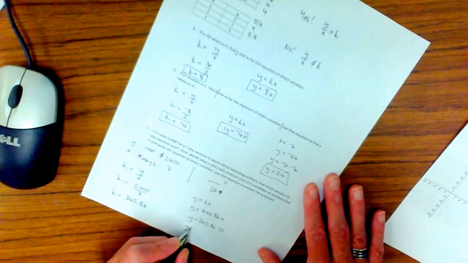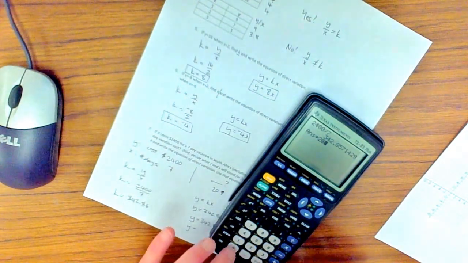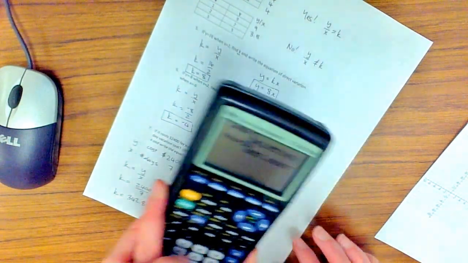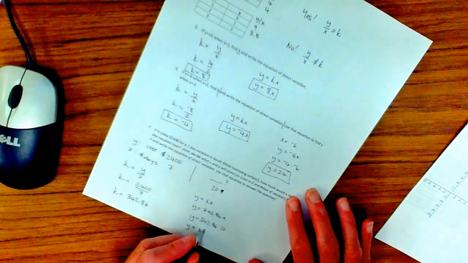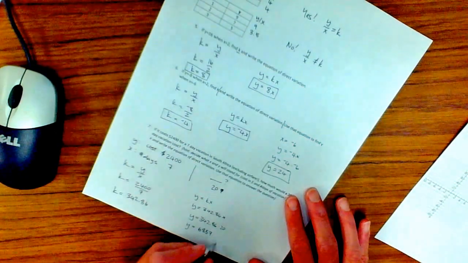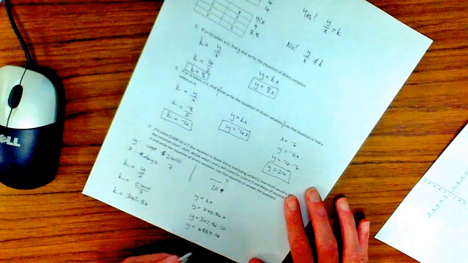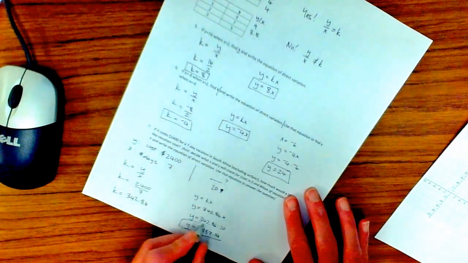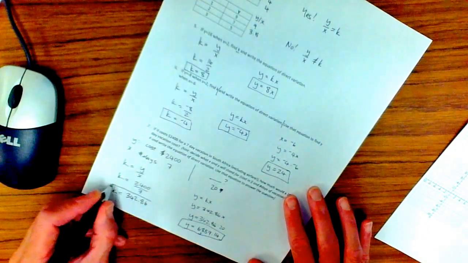So y is 6,857.14 dollars. Approximate cost of a very luxurious vacation.